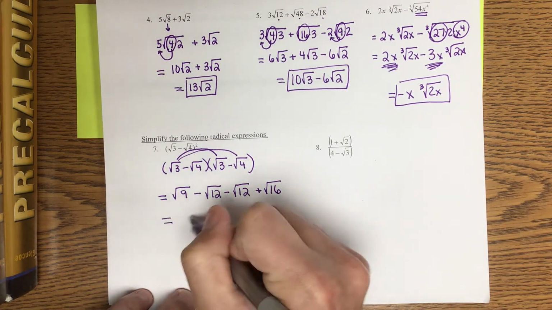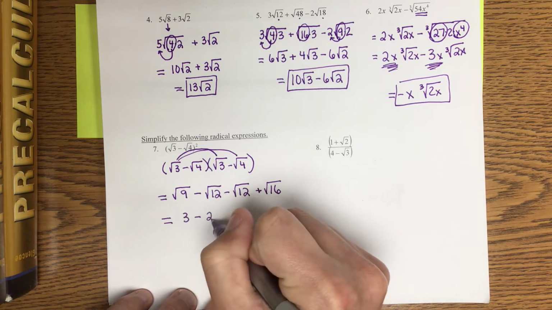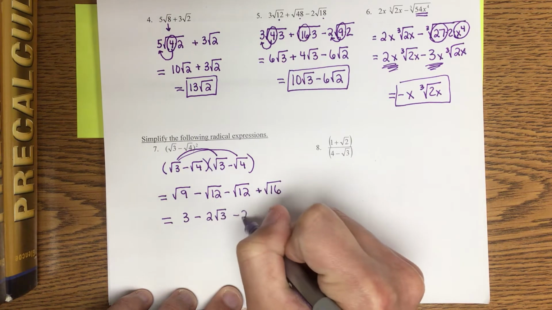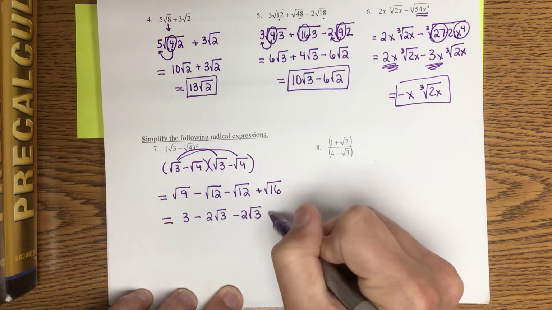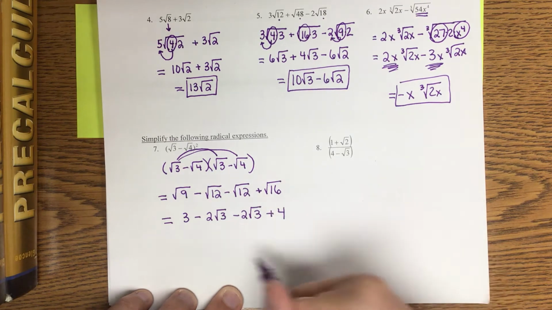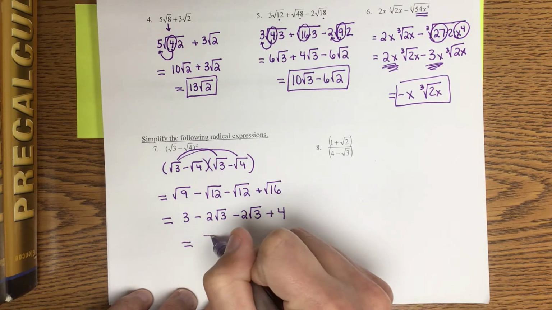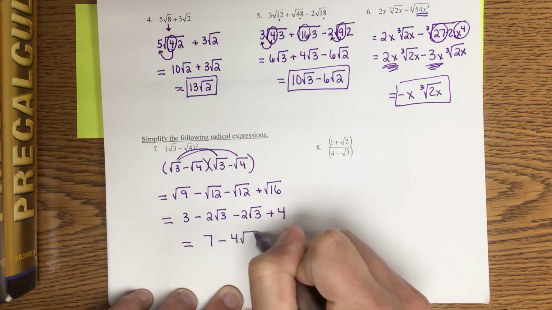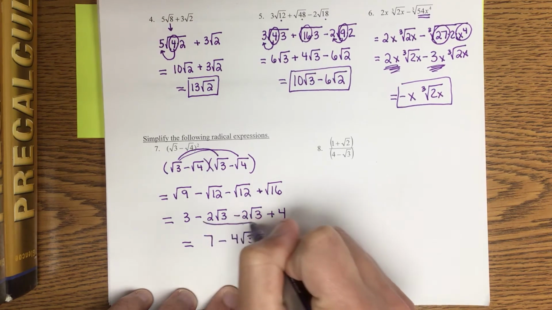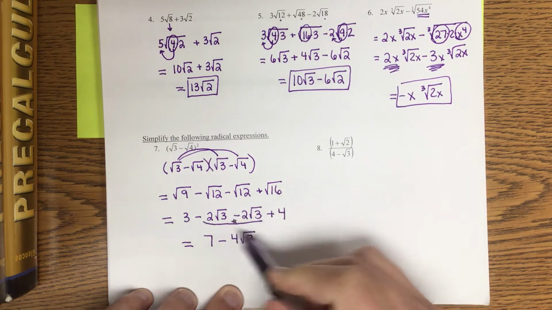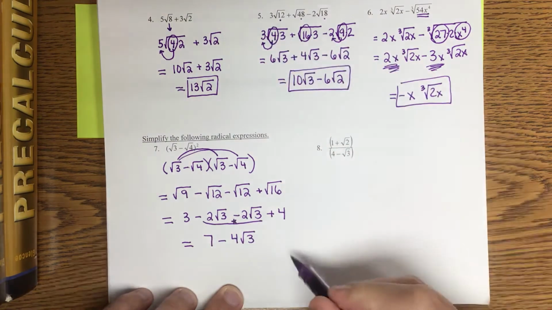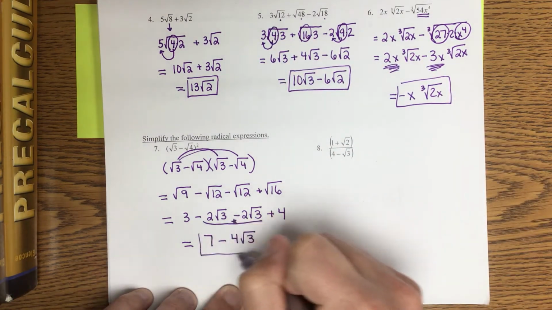So I'll go ahead and take the root everywhere. Now 12 is 4 times 3, so that's 2 root 3. So then my answer should be 7 minus 4 root 3. So these are like terms, and we just learned that we can combine those up here in the notes, and then 3 and the 4 make 7.